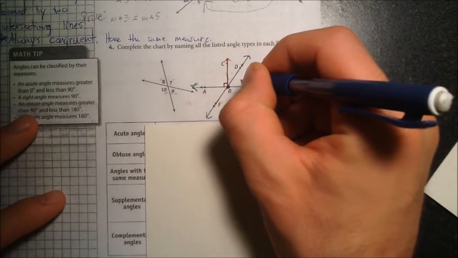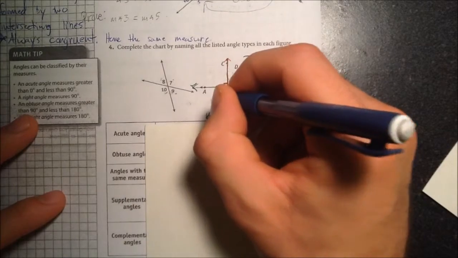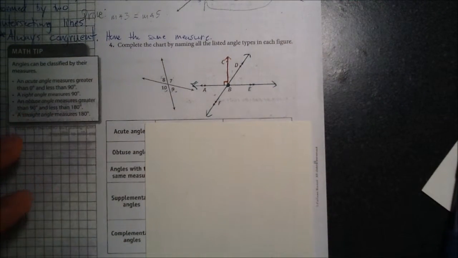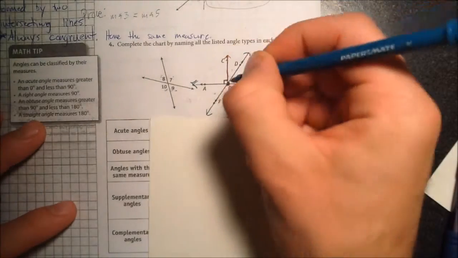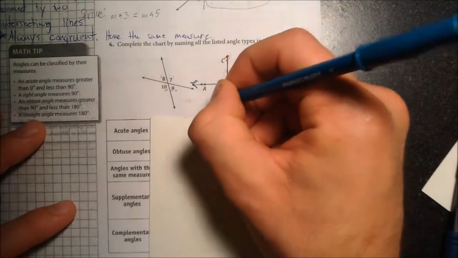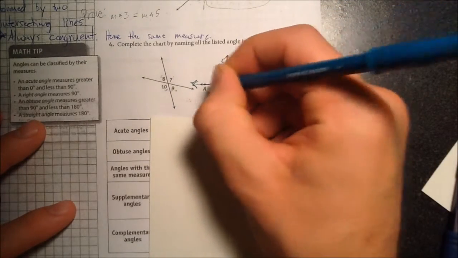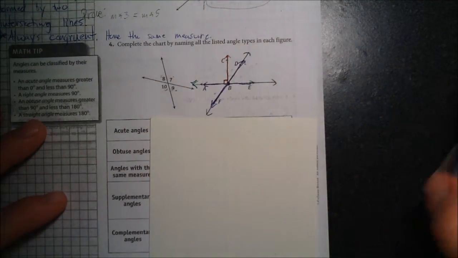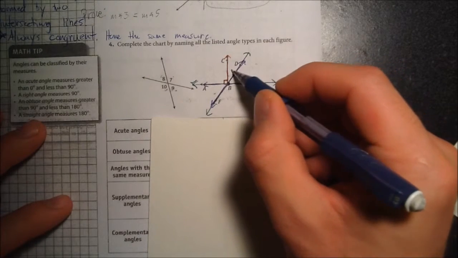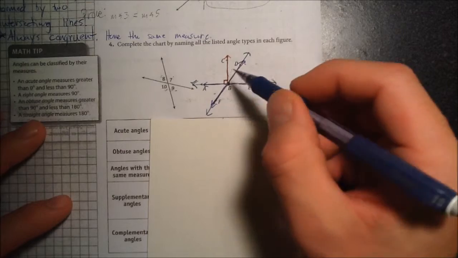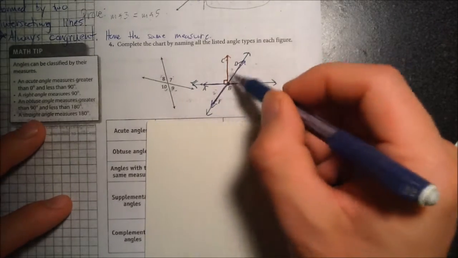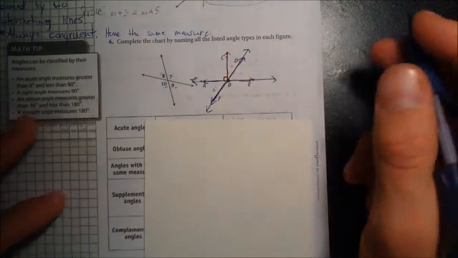Since this angle here has the same measure as angle ABF, well, if this angle is the same as this angle, so these two angles have the same measure, then, well, this angle plus that angle equals 90 degrees, then that angle plus this angle, these two, must add up to be 90 degrees as well.